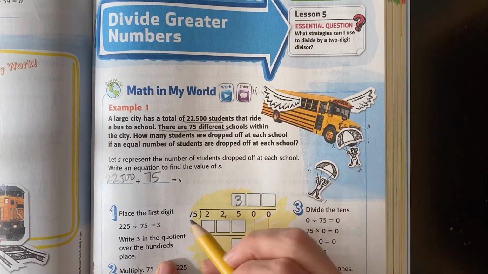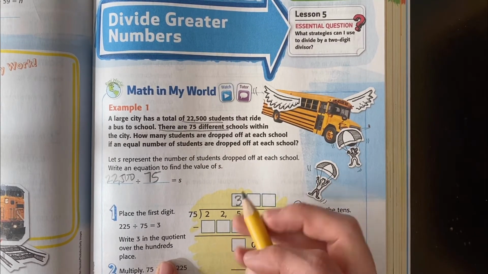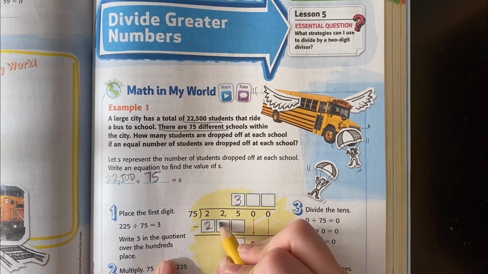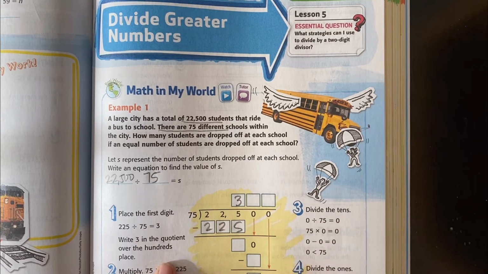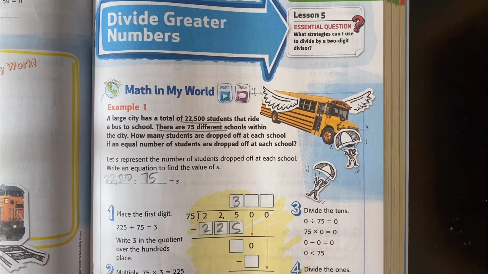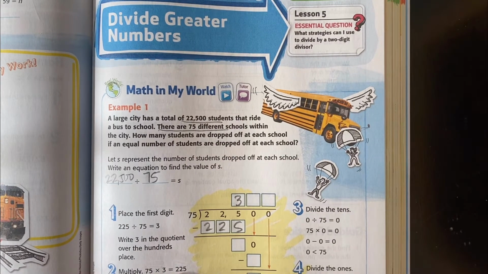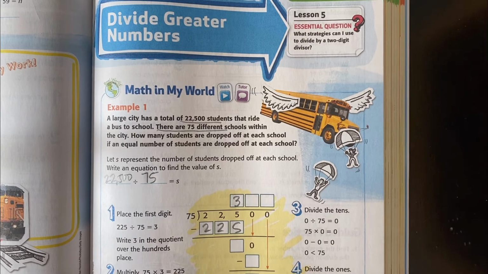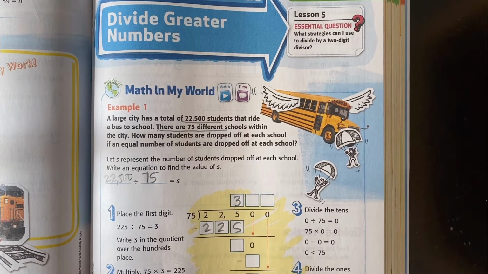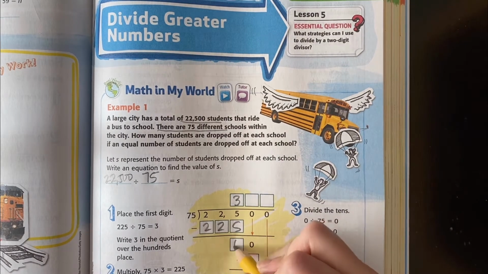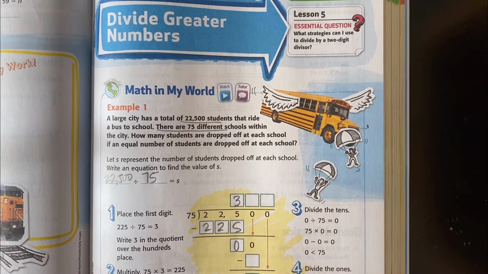So 3 times 75 equals 225. Now we're going to multiply 75 by 3. That's what we just did. 3 times 75 equals 225. Now we're going to subtract. 225 minus 225 is 0. Oh, how nice of them for giving us an easy number.